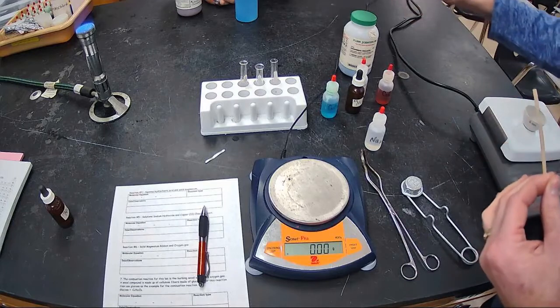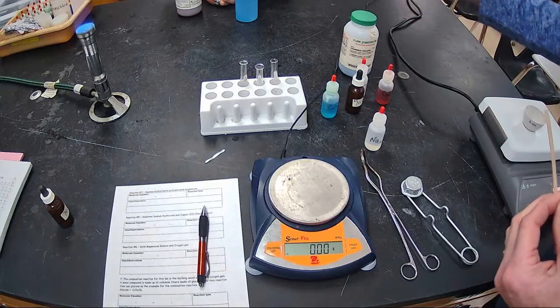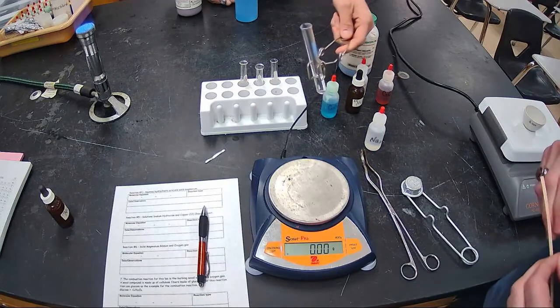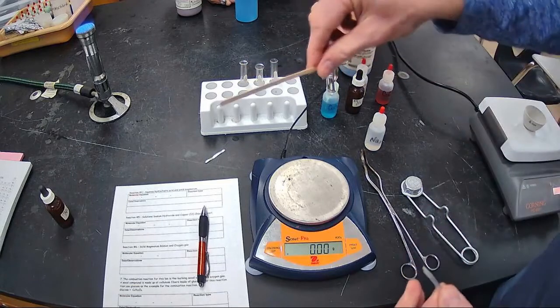Okay, so I'll let Mr. Furiosi hold it with the test tube tongs so he doesn't burn his fingers. Because one of the reactions of this is a whole lot of heat. It gets really hot really fast and a lot of bubbles. So I'm going to light my wooden splint.